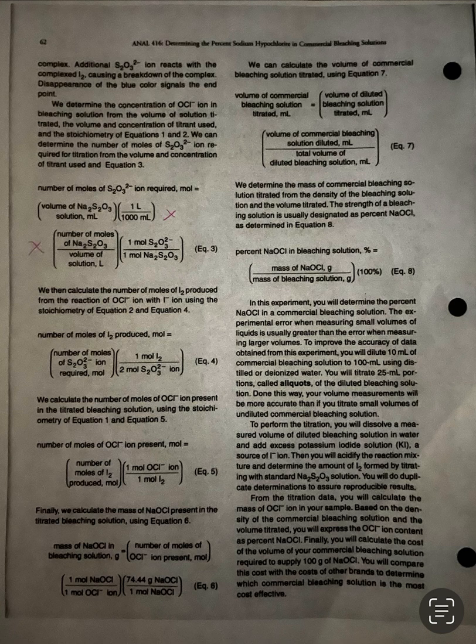So the mass of sodium plus the mass of oxygen plus the mass of chlorine. Therefore the mass of sodium hypochlorite is 74.44 grams in 1 mole of sodium hypochlorite. So you'll be using that number as well. So you know the number of moles of hypochlorite ion from equation 5. You know that the ratio is 1 to 1 moles, and you'll have to multiply it by 74.44 grams of sodium hypochlorite.